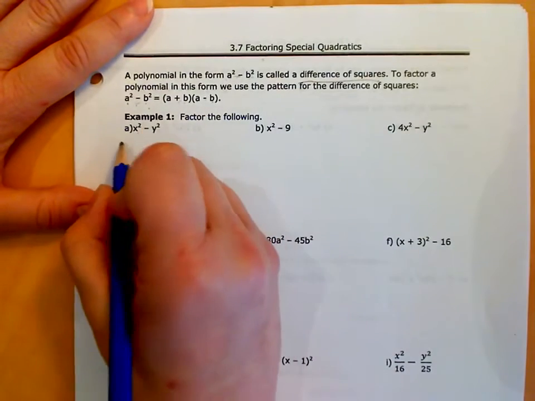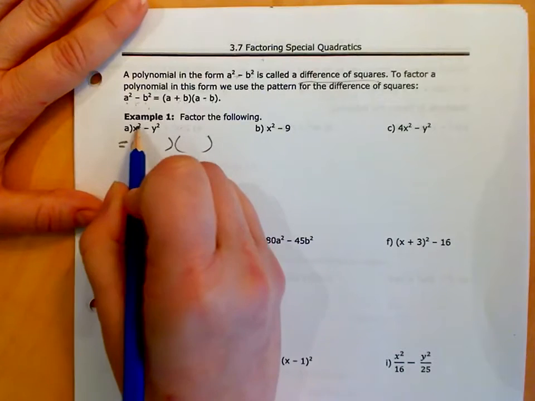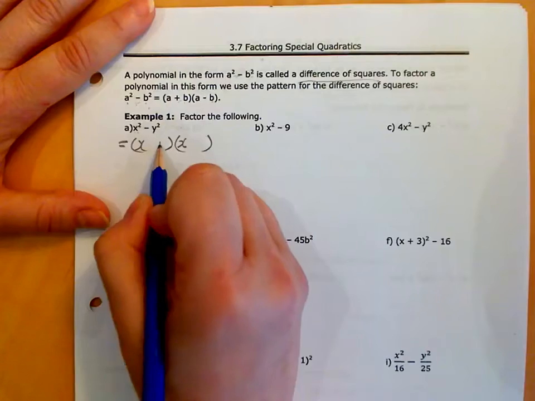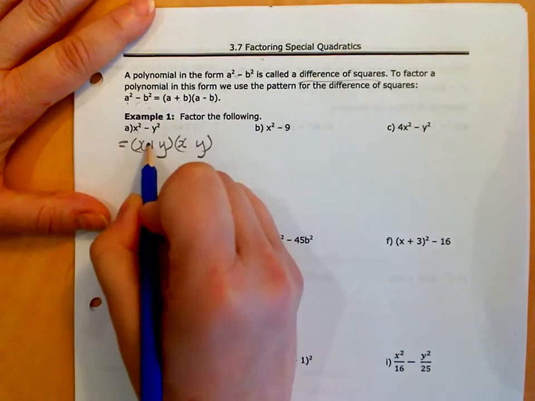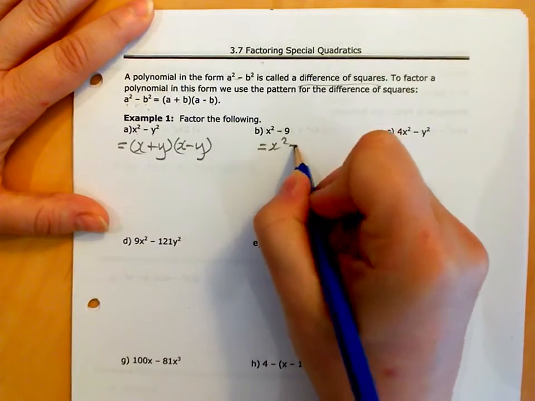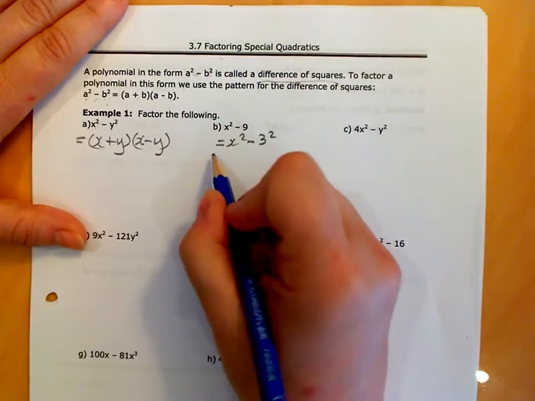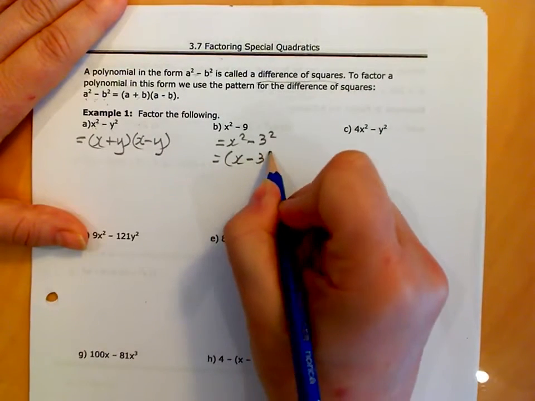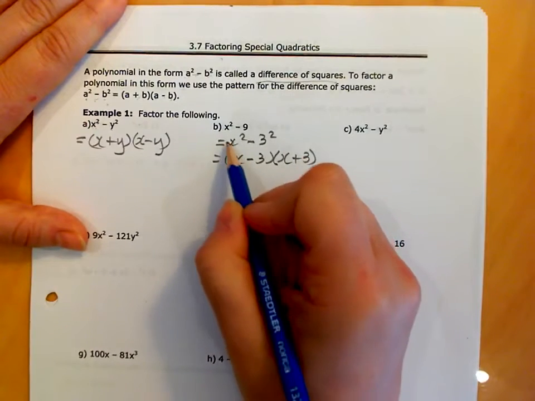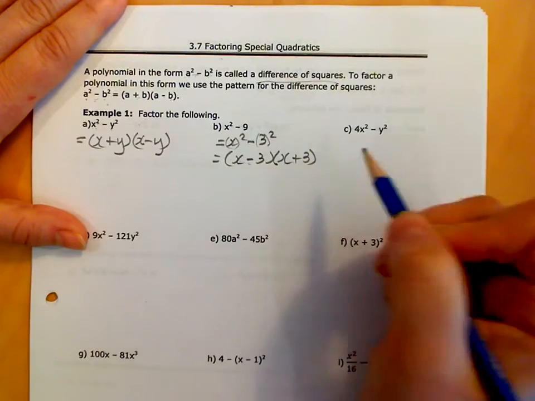If this is the case, I'm going to say, okay, I've got two brackets. The square root of x squared is x, because x times x is x squared. The square root of y squared is y, and then the signs are different. That's it. Here, I'm going to write this like this, so it's something squared minus something squared. You know 3 squared is 9. And then I'll write it up so that that goes here, that goes here, and then the signs are different.